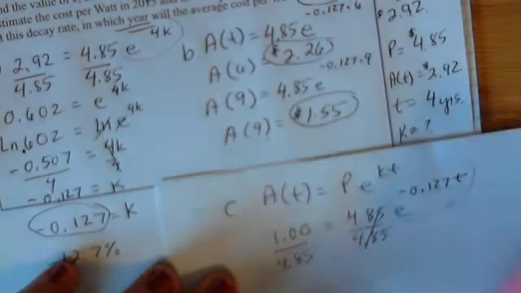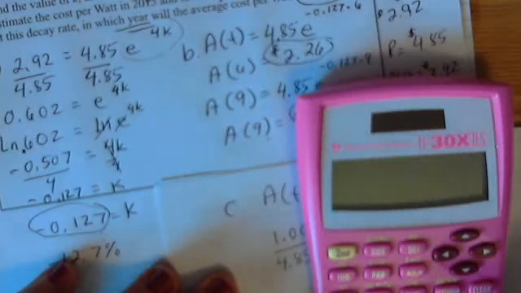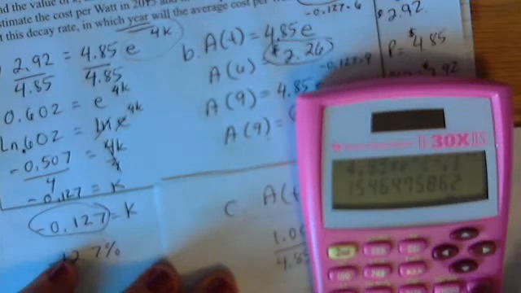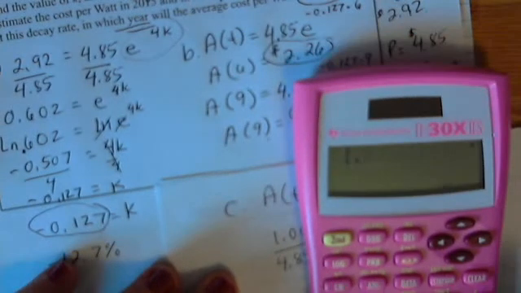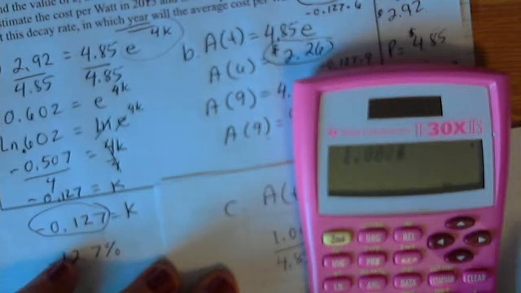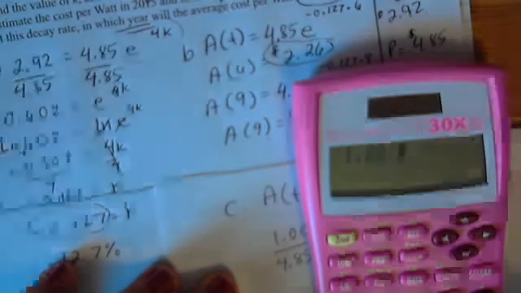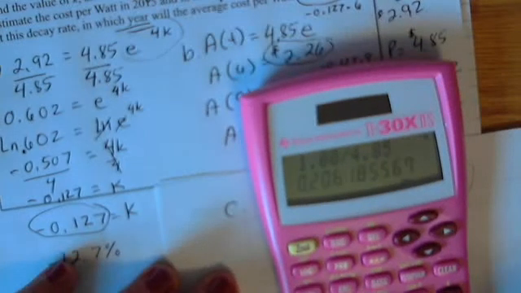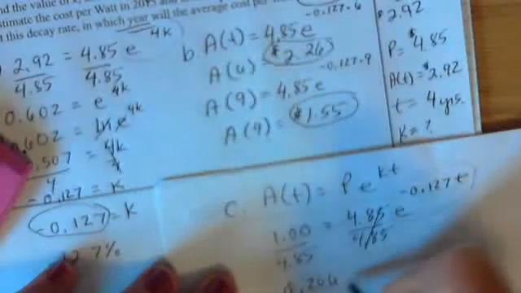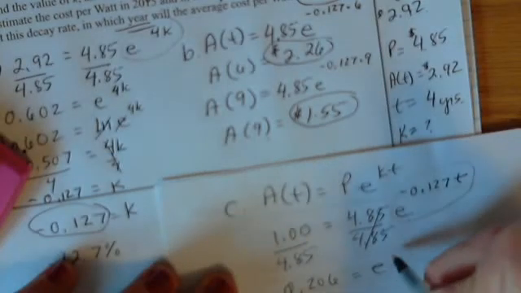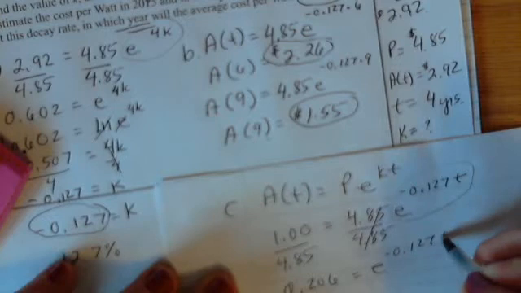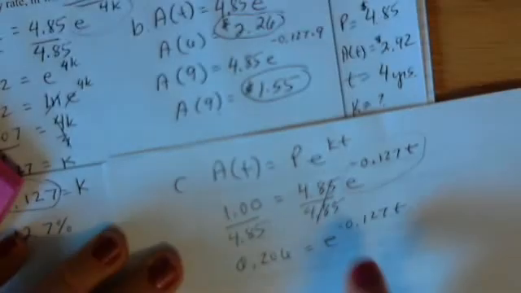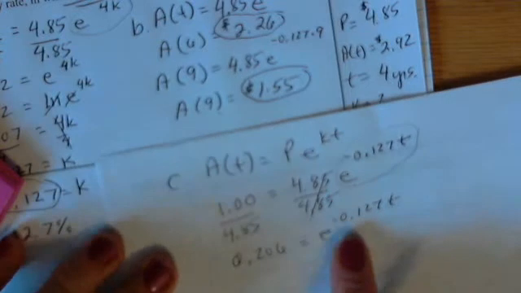So now I pick up my calculator and do $1 divided by $4.85, and I get about 0.206. 0.206 equals e to the negative 0.127t. Okay, so copy down everything else. Don't forget your negative sign there, that's huge.